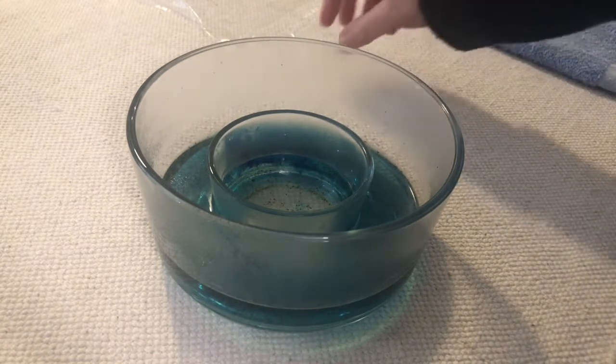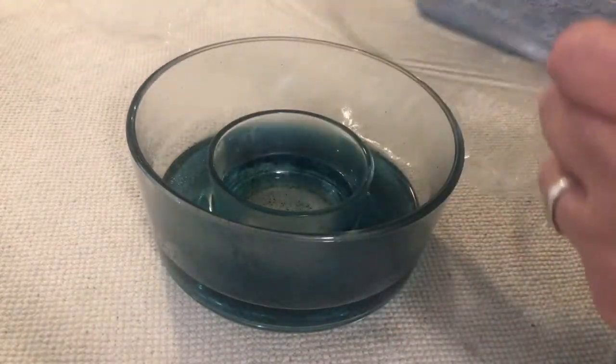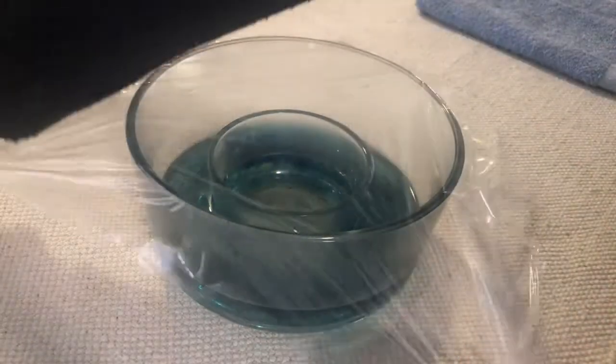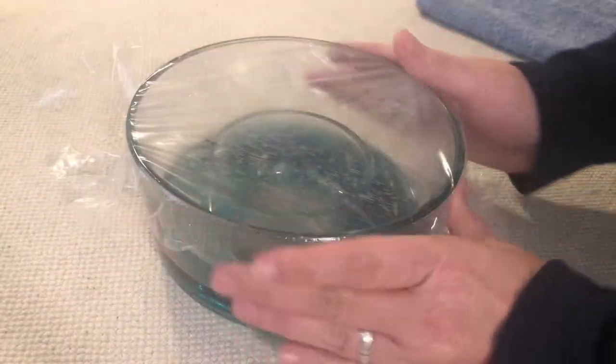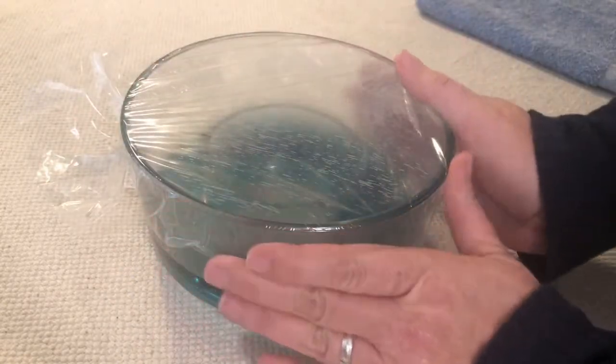Now for the next step, we're going to cover our water and our land with plastic wrap. This is like the atmosphere and the clouds.